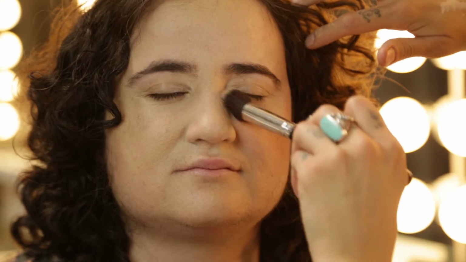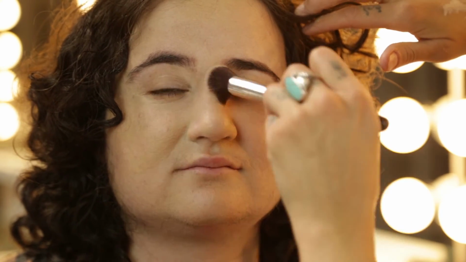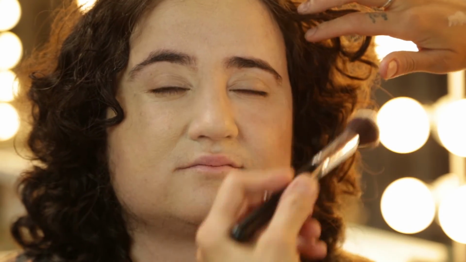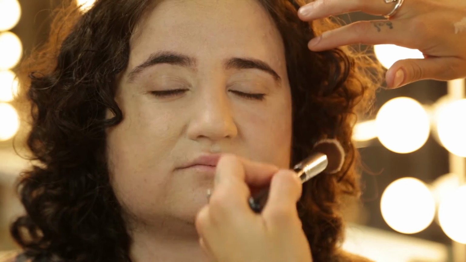This is going to help to set our makeup. So just down the hollows of the cheek, but blend it out, and I'm still stippling. I'm going to try not to wipe off our hard work that we did, and then I'm going to blend it up and into the concealer so that it's not white to the dark.